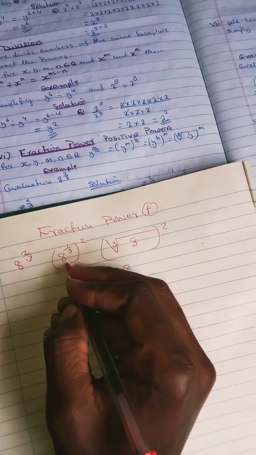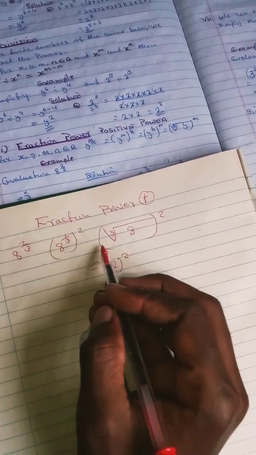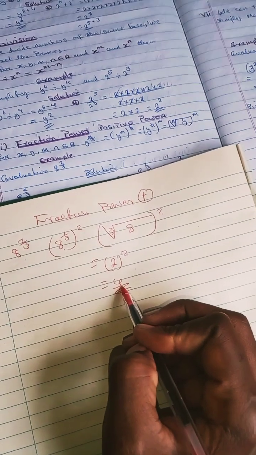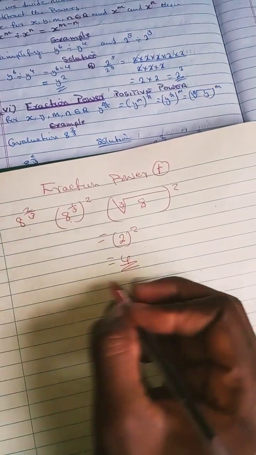So when we say 8 to power 2 over 3, how we work it out is straightforward like this. We get our answer to be 4. Or you may want to use a different method. What other method can you use?